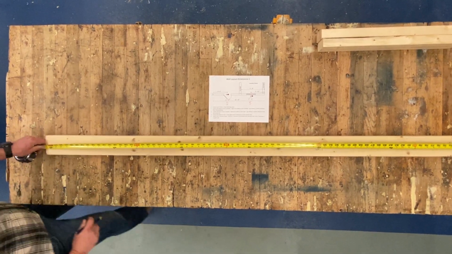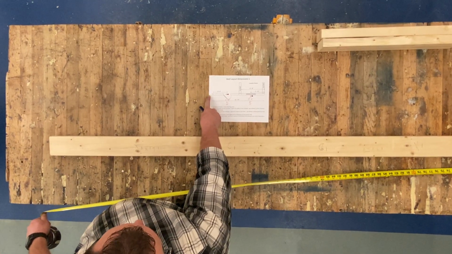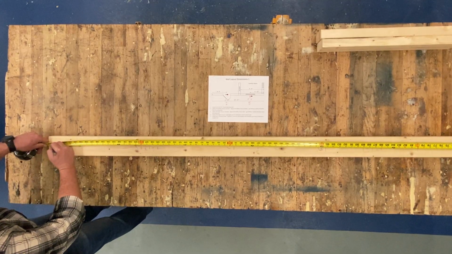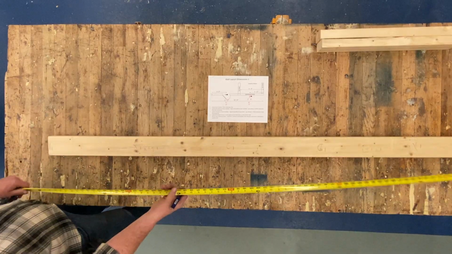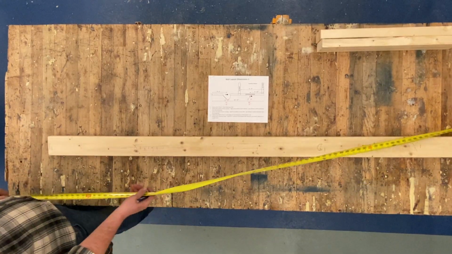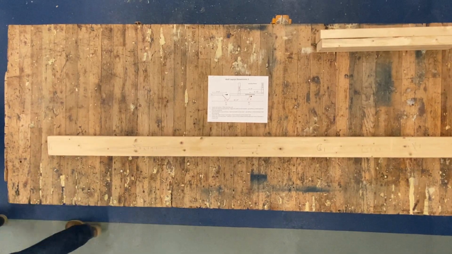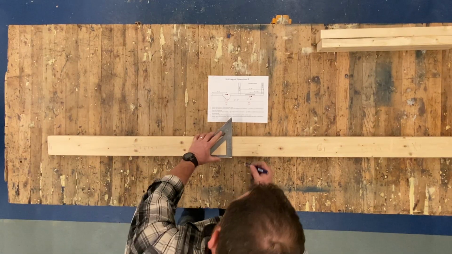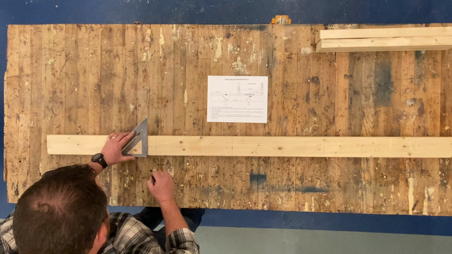Then down here at the end, my wall from the picture keeps going. You can tell that it keeps going. So if my wall keeps going, I'm just gonna come back 3/4 of an inch. All right, and then I'm gonna put my X there. And all you have to do from that point is get your speed square and mark your lines all the way across. And you should be done.